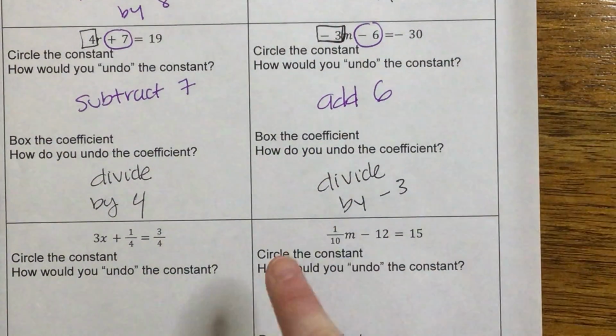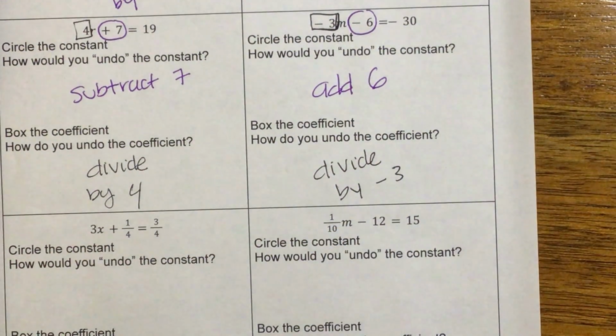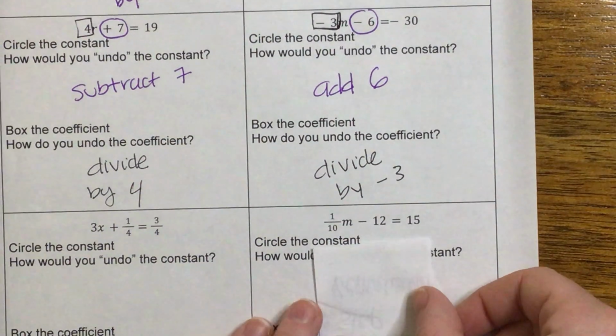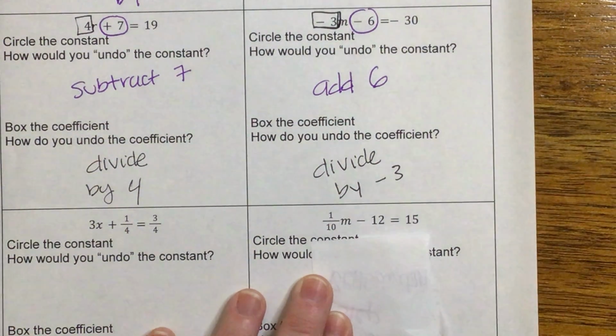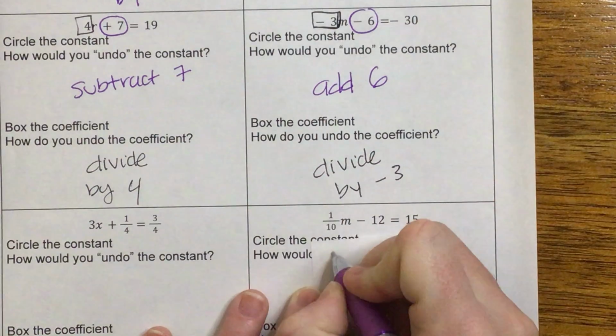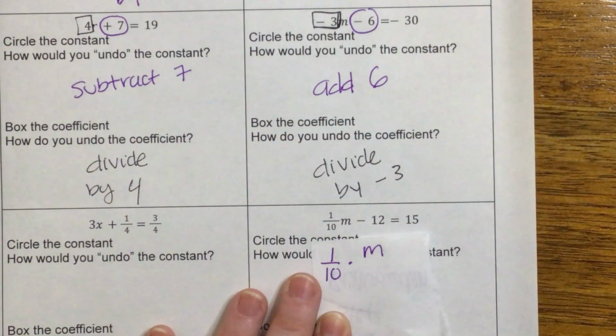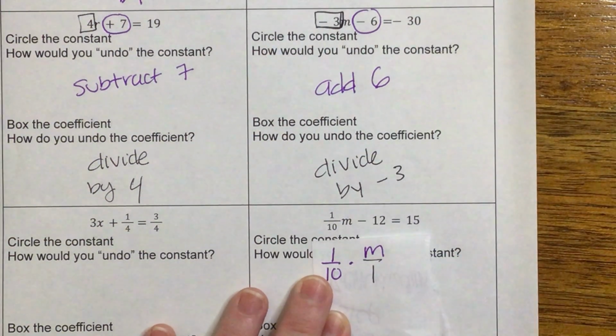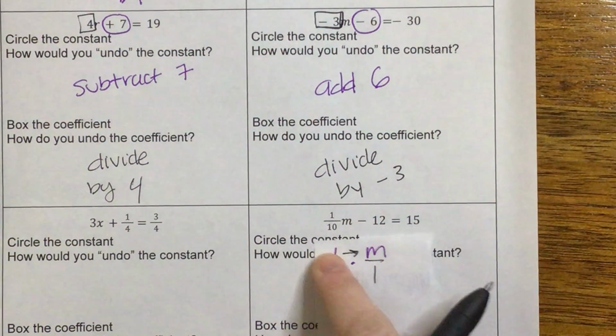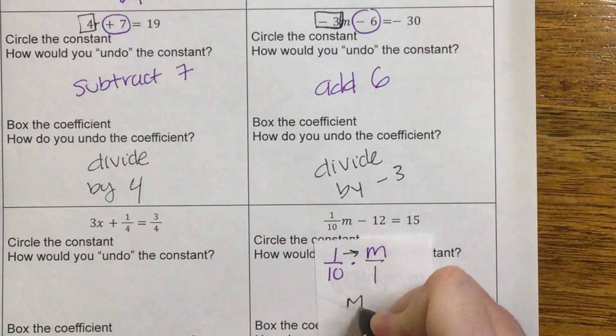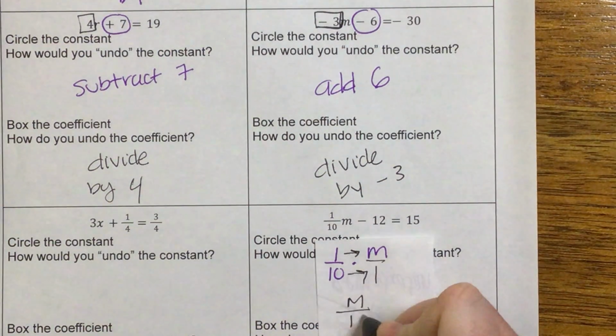All right, and then I'll do this one with you. So 1/10 m. What in the world do I do with that? It's kind of confusing. Let me find a blank paper. Here we go. So what you can do is simplify that first. I can put m over 1 to make it a fraction, and then just multiply across. 1 times m is 1m. 10 times 1 is 10.